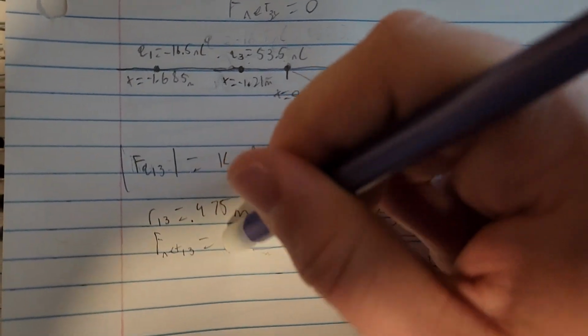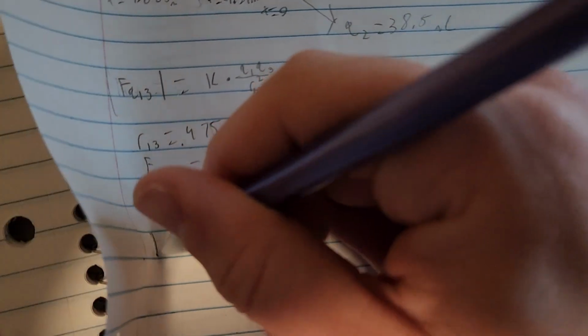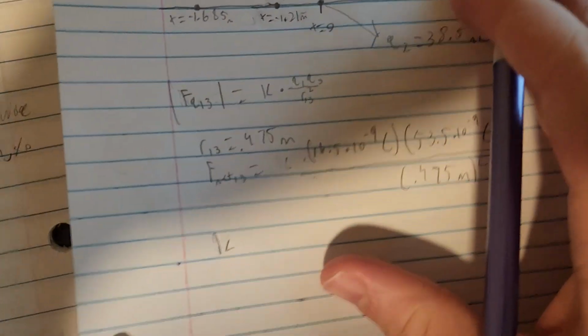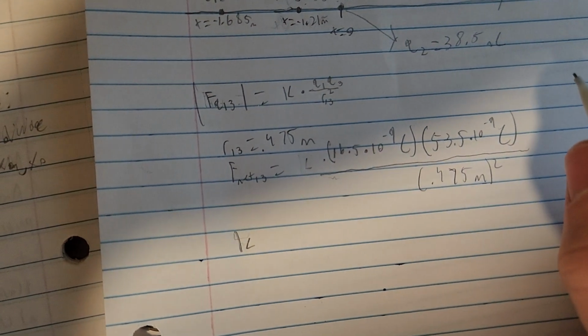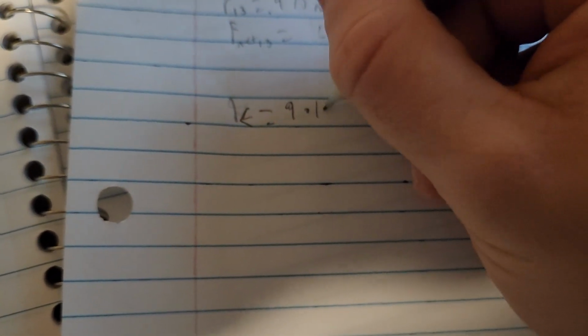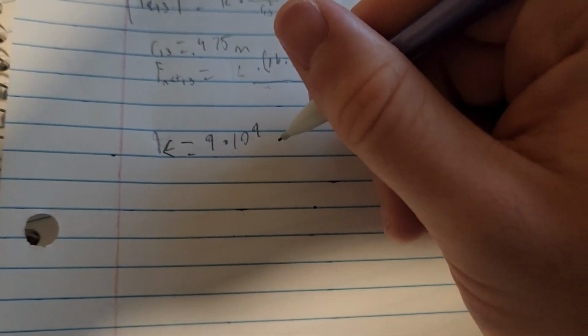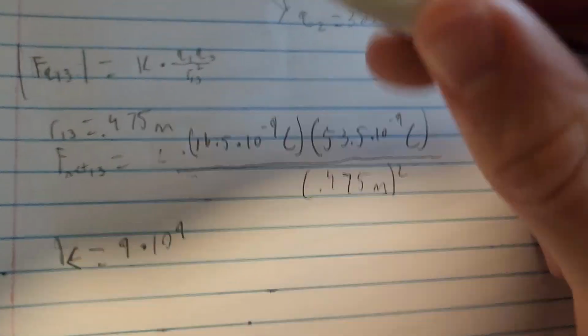And then K, I'll write what the constant equals here. K is equal to 9 times 10 to the 9th, and the unit you don't really have to write, but this is how the units are going to cancel out here.